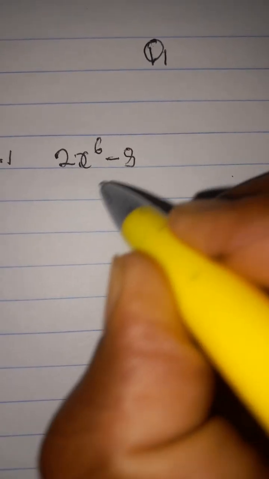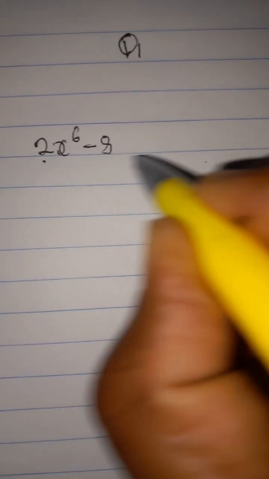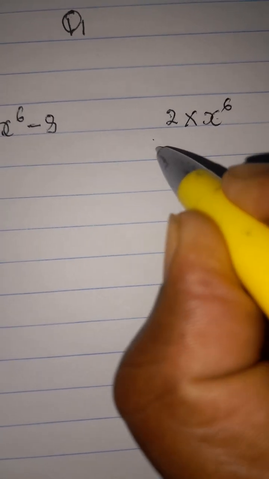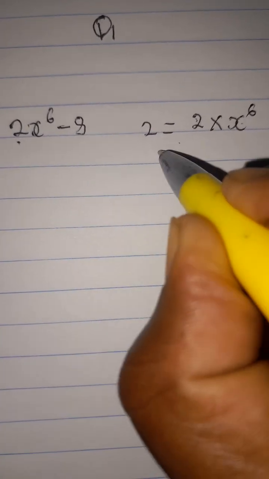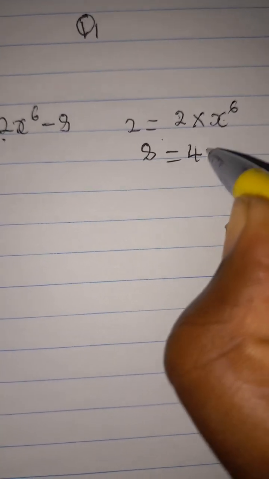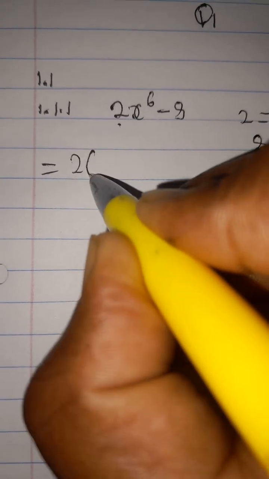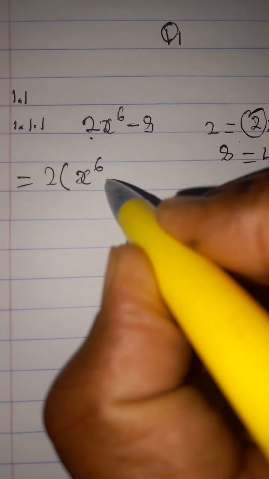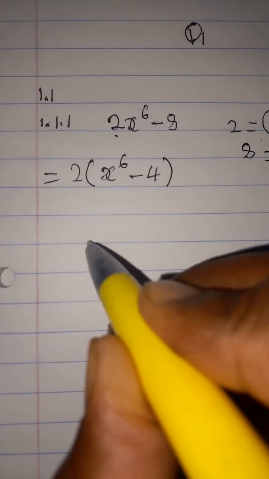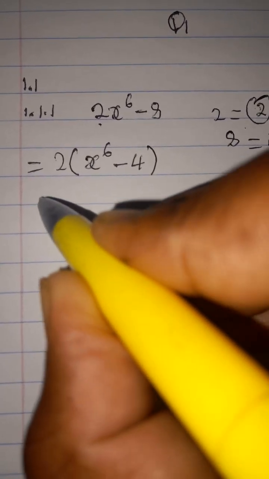Just as I've said, we are given 2x to the power of 6 minus 8. So we'll look at the factors of 2x cubed. That will be 2 multiplied by x to the power of 6. Those are the factors of 2. What are the factors of 8? Factors of 8, guys, it's 4 times 2. So we could see that 2 and 2 are the highest common factor. So you factor out 2. What are you left with? You are left with x to the power of 6. To get to negative 8, you need minus 4. So that's how you factorize this.